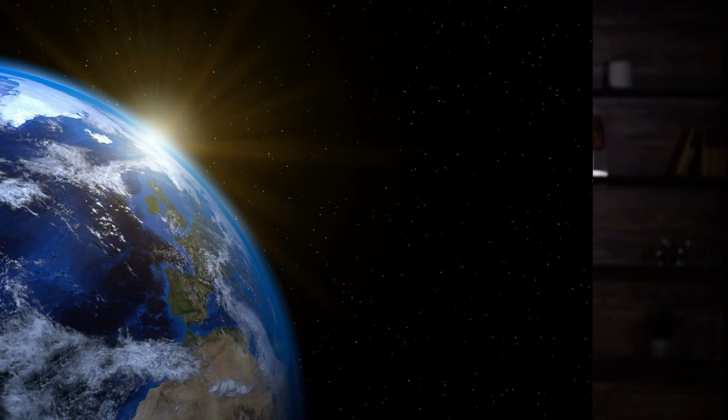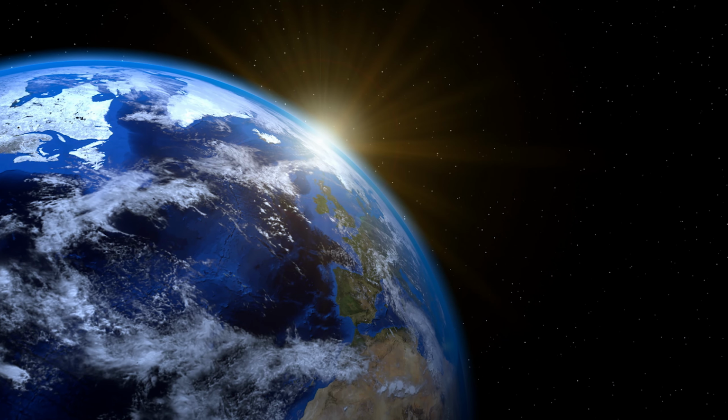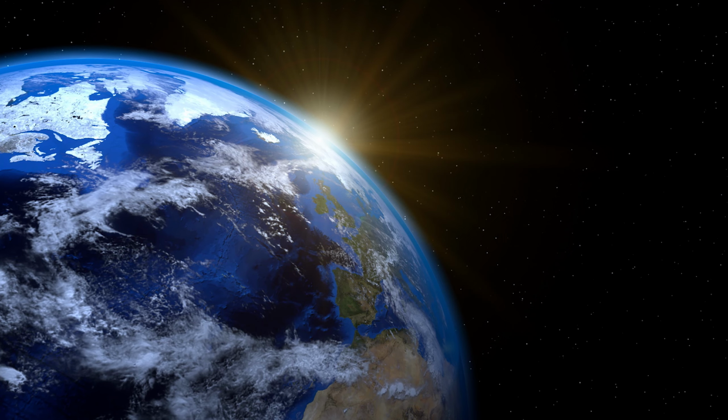The fifth and highest layer of the Earth's atmosphere is the exosphere. This layer is the thinnest of all of the layers of the atmosphere. It merges into the interplanetary space and is composed of mostly hydrogen and helium.